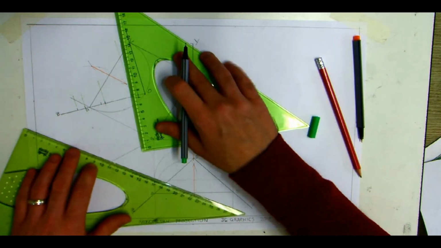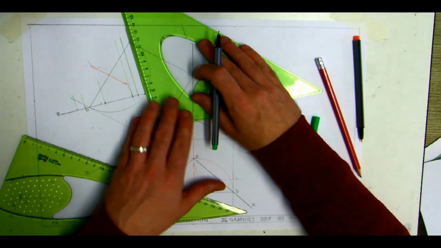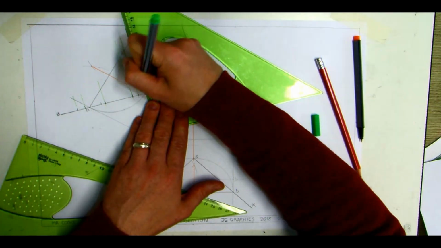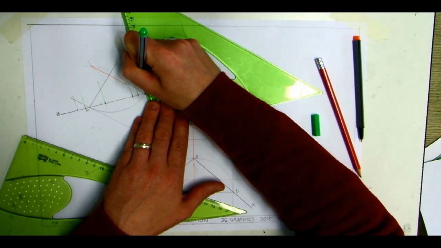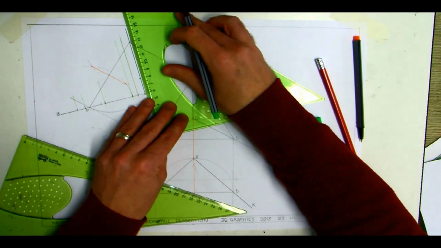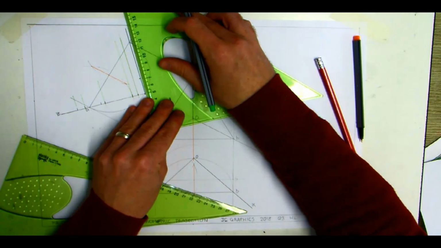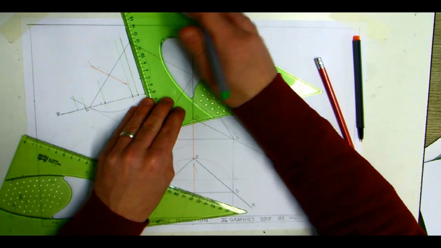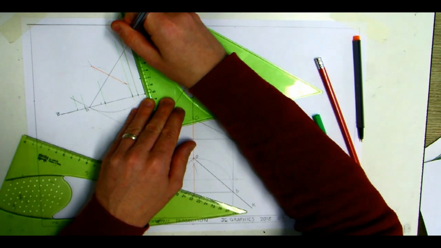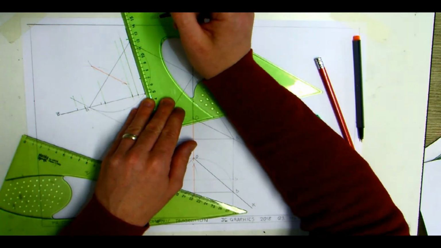And then what I'm going to do is I'm going to mark in my heights. So I'll just measure all the heights that are involved. I'll mark them over here. So there's a height of 22 involved. 22 plus 53, which is 75. And plus 10.